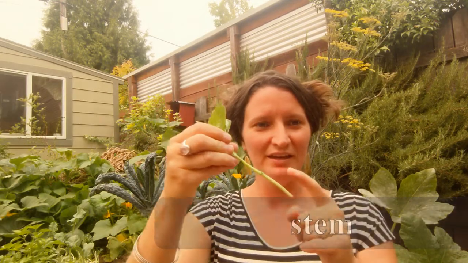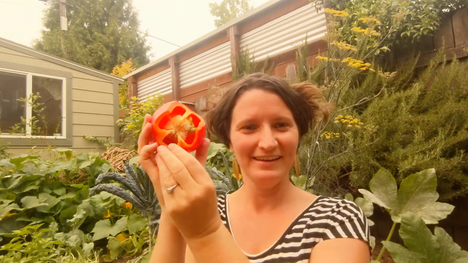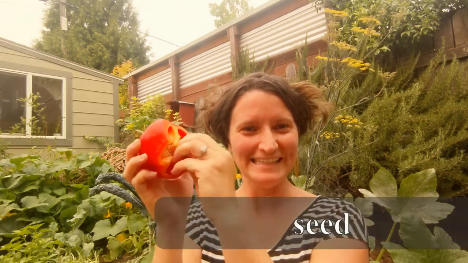Let's start out by reviewing the 6 main plant parts. Root, stem, leaf, flower, fruit, and seed. Let's investigate plant parts a little more by pulling up a bean plant.